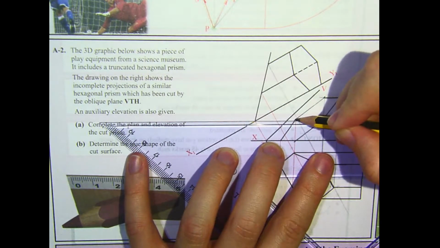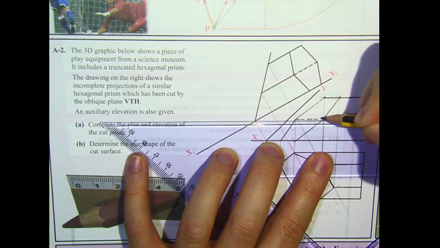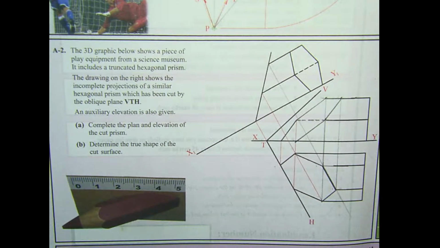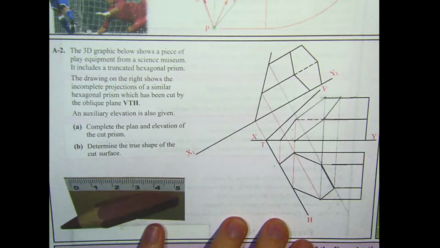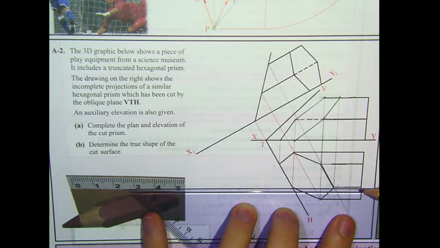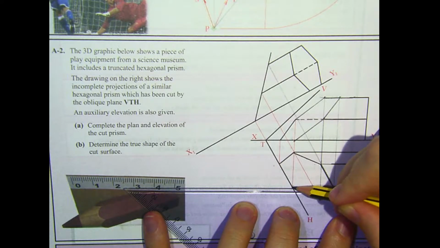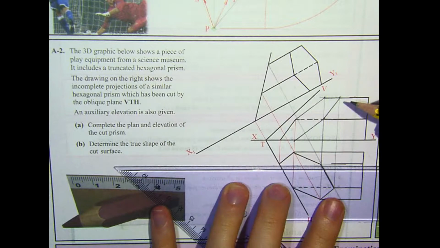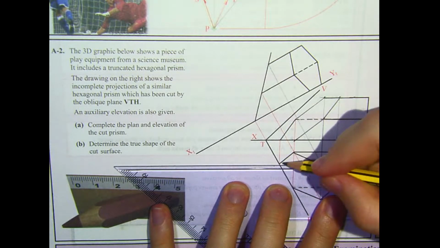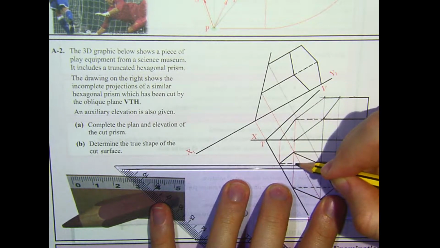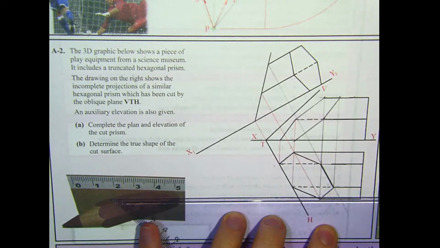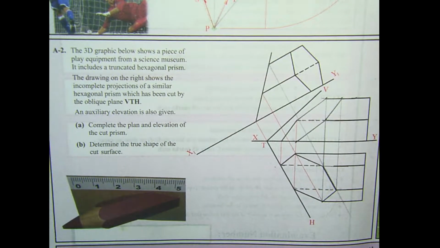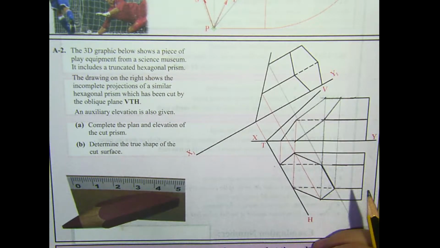Just a small bit of hidden detail to do in here, and some hidden detail to do down in the plan as well. There's this bottom edge down here, so it's going to be hidden detail from this corner here until it disappears behind the visible line. So that corner again. That gives us that. So that's our elevation and plan complete. So that's part A.